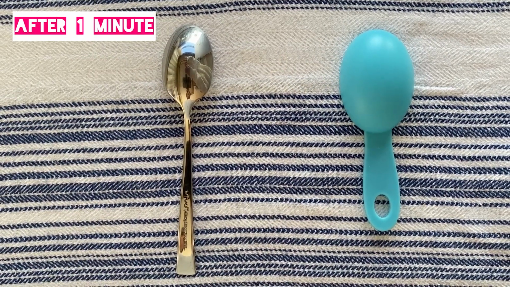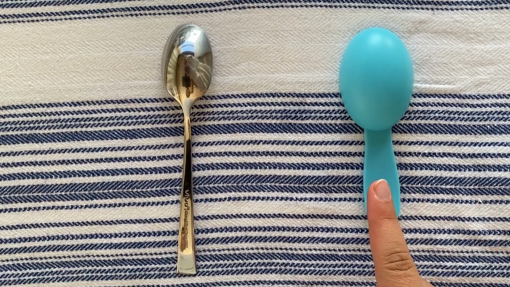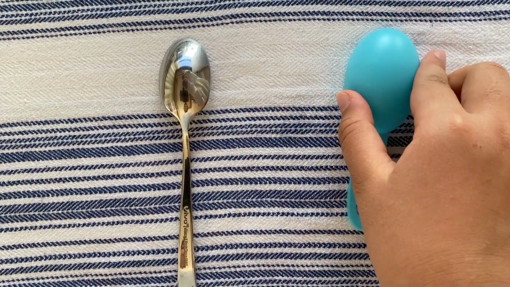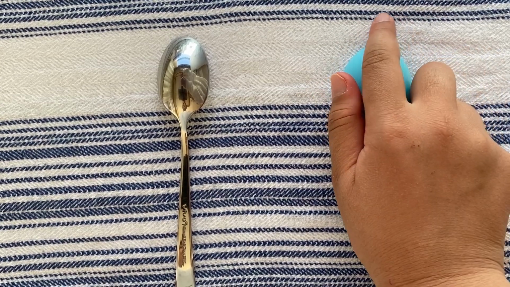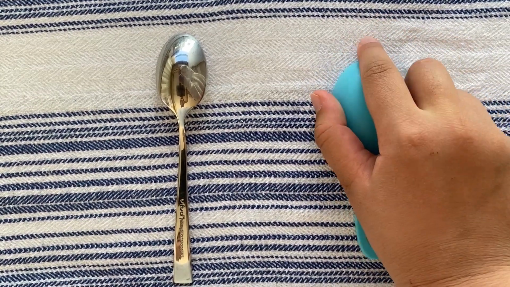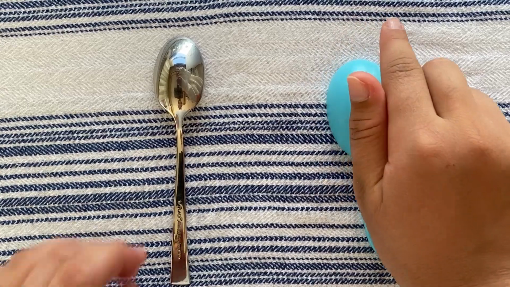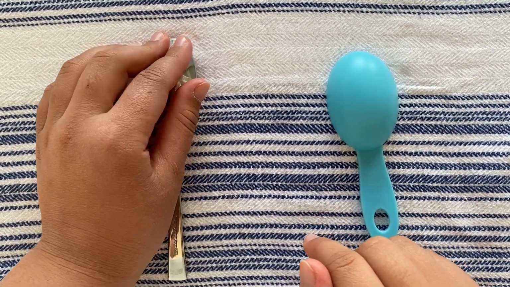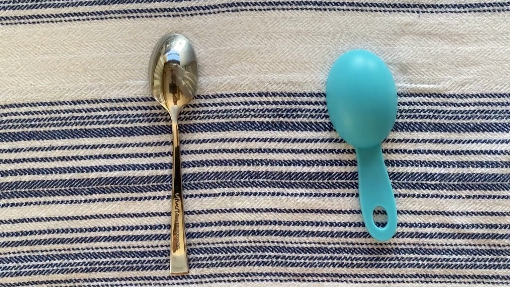After 1 minute, I'm going to feel the plastic and metal spoon. The plastic spoon does not feel that warm anymore. The metal spoon still feels a little bit warm.